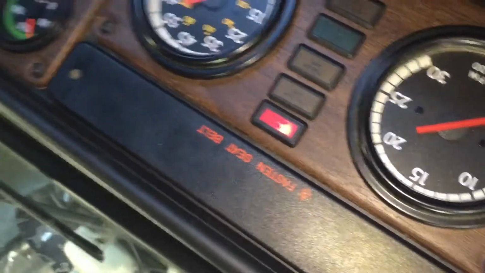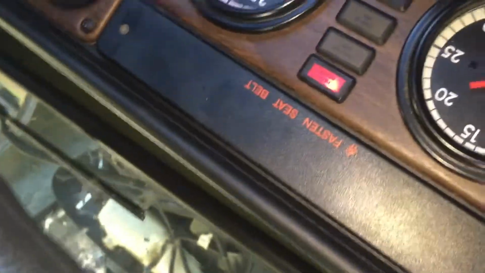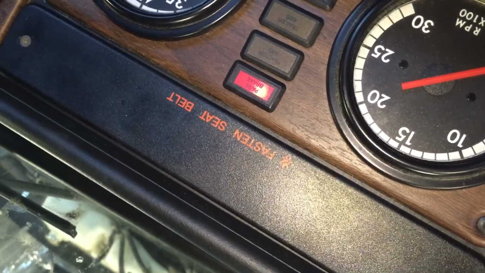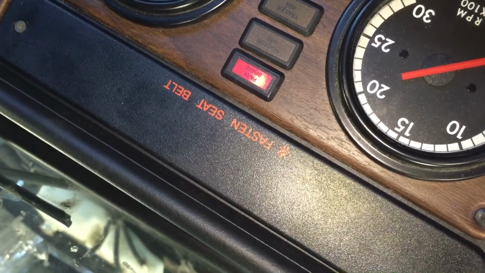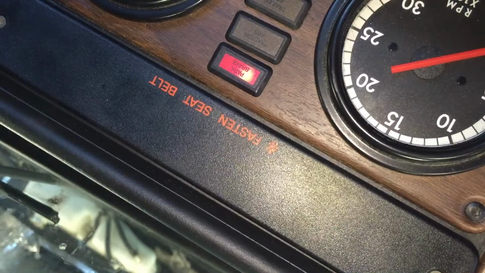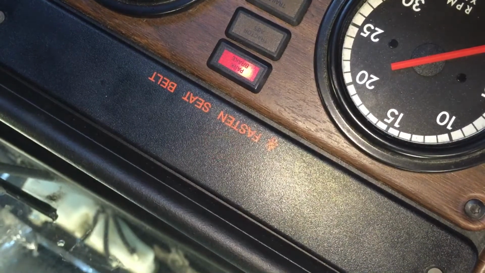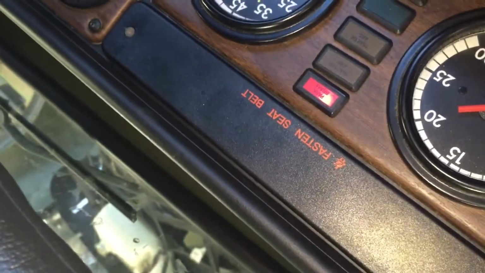Alright, that code flashed twice. Let me do it again for you. Flash twice, pause, flash 2, 3, 4, 5. That flash code is a 25.